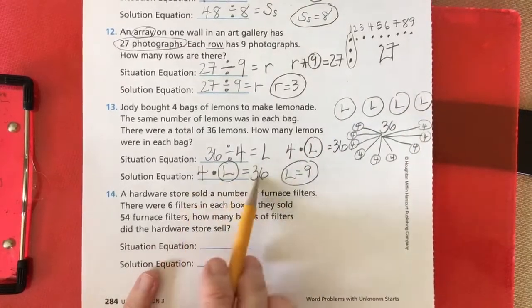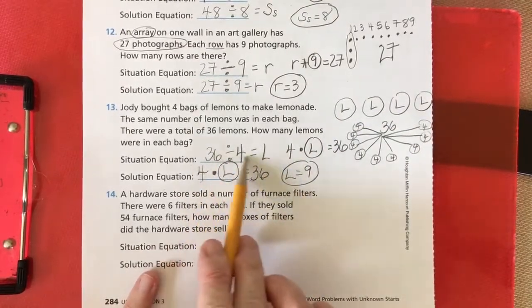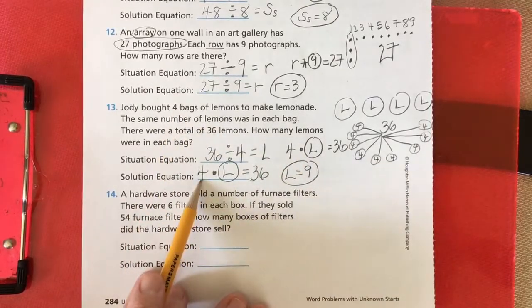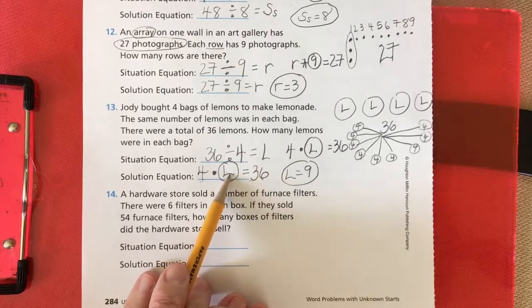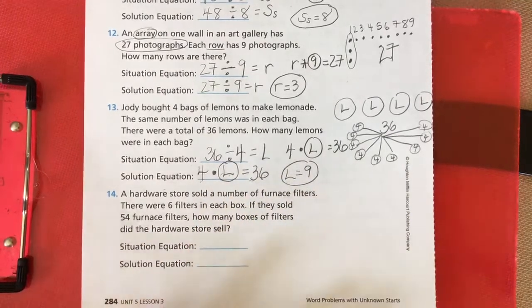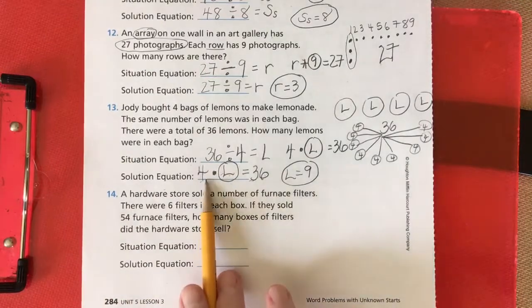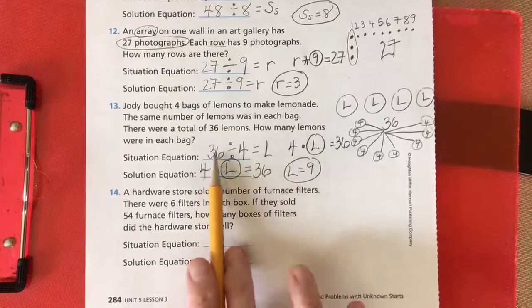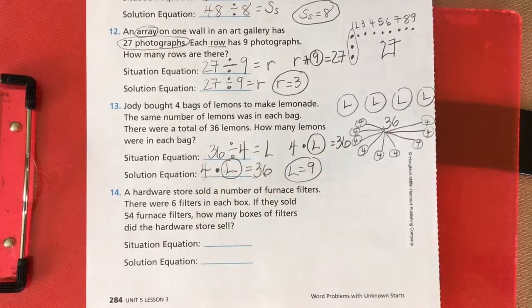This is really, I think, the situation more than this one up here, because it says there were 4 bags, there's my 4, of some lemons, same number, and that was the total of 36. This is the actual more appropriate situation equation, although either of these works, boys and girls. They both get you the same answer. It's whatever works best for you, really.